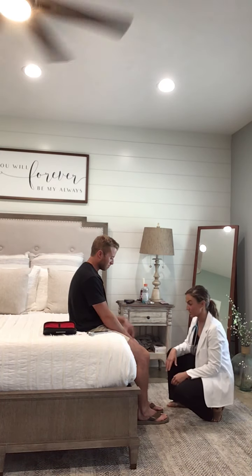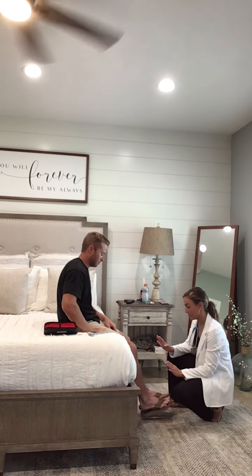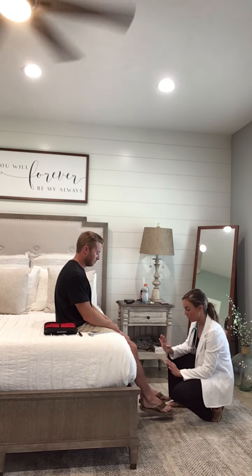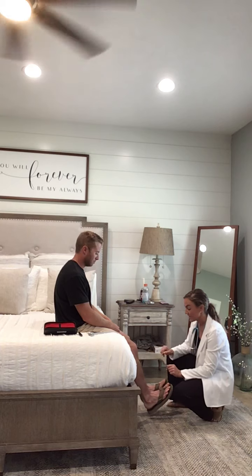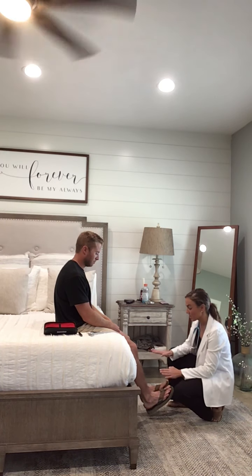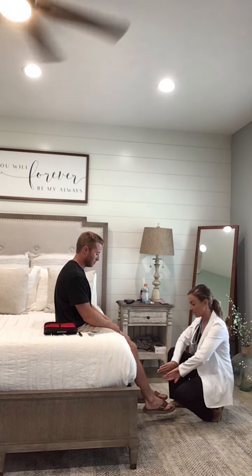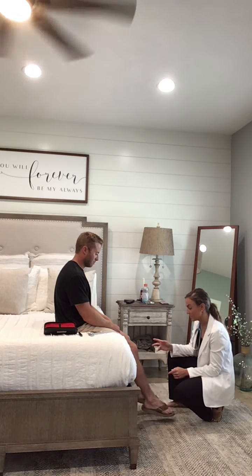Then I'll assess the range of motion, so if you can push your feet downward, so that will be plantar flexion, and pull them up towards you. Pull your feet up towards you for dorsiflexion, good. And then inversion, so move your feet inward like this. There you go. And then eversion, so out like that, good. And then rotation of the ankles, good.